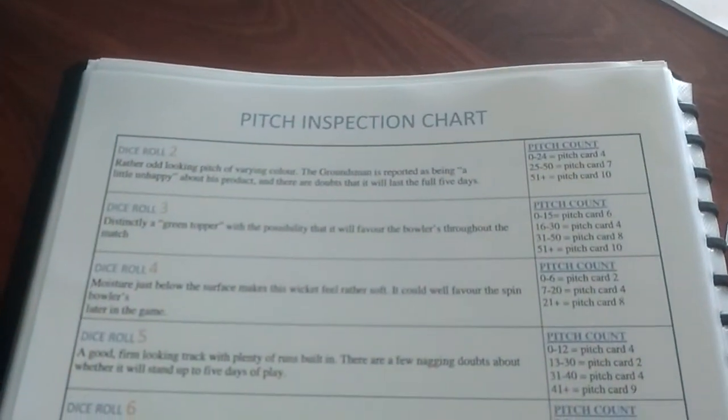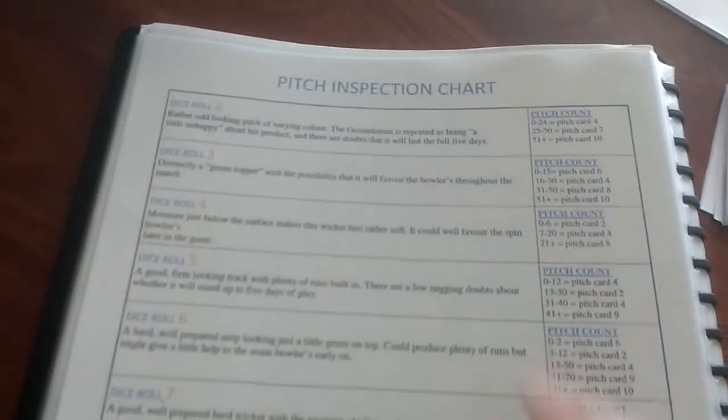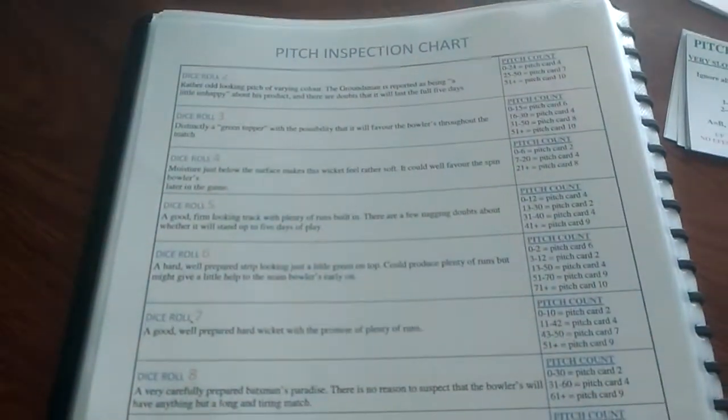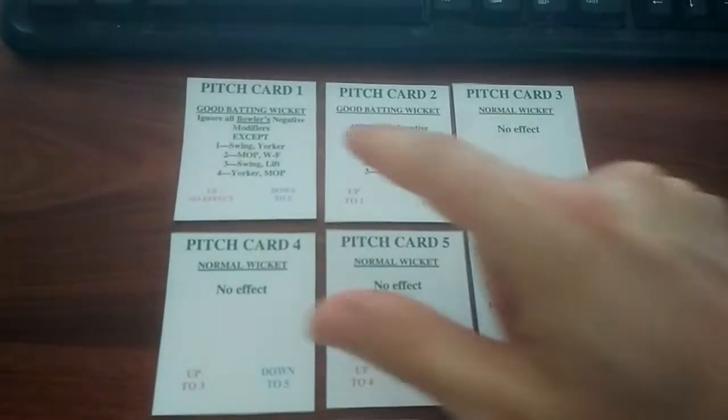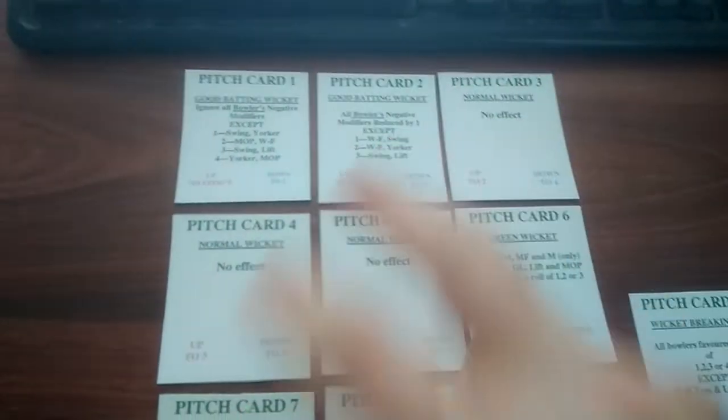When you roll, and we'll go through this a little bit more in another video, you roll at the start of a match to see which type of pitch you have, and it will give you a description of what type of pitch and what to expect from it. Now, these pitches have different modifiers. Well, some of them do, some of them don't have any.